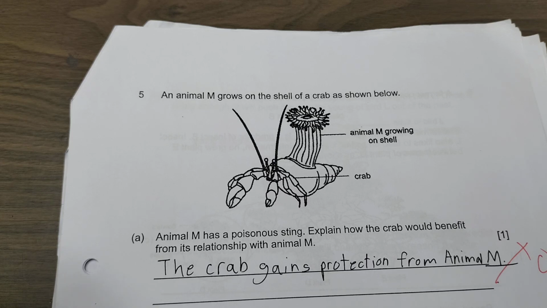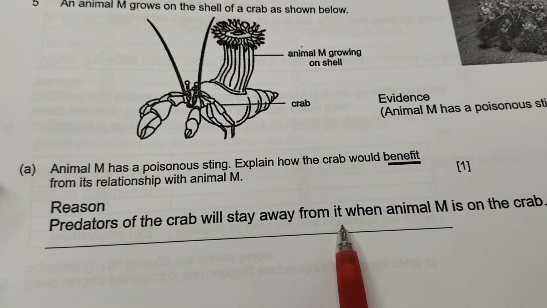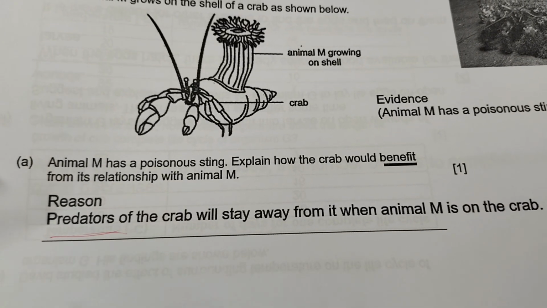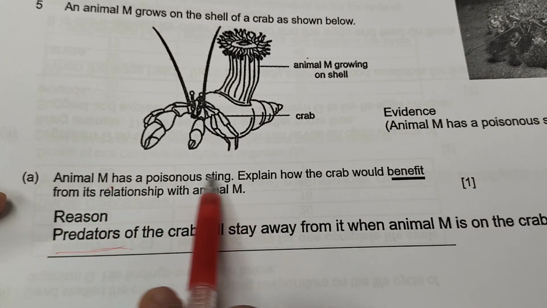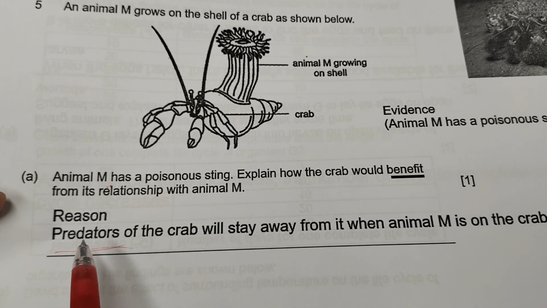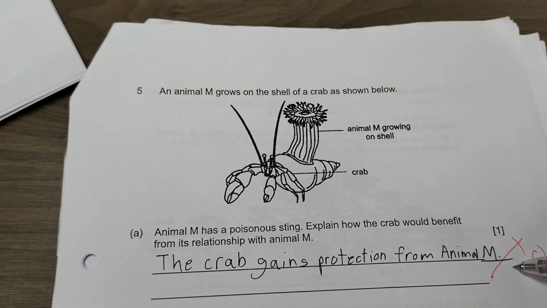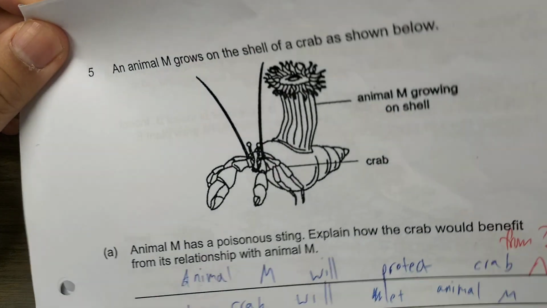So when they say protection, I need to hear your understanding of protection is the correct one. And the understanding is, it is a protection against predators. Predators of the crab will stay away from it when animal M is on the crab. So I need to know you're talking about the poison sting of animal M. Your answer is making reference to this evidence and using this to scare away or to prevent or discourage predators of the crab from going towards it. So this answer doesn't show that meaning. All right. So again, animal M protects crab from what? Not clear.